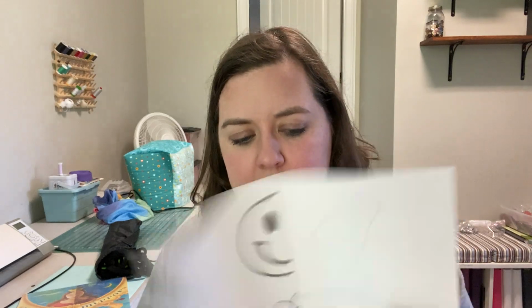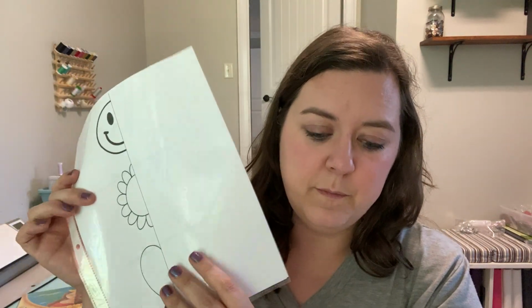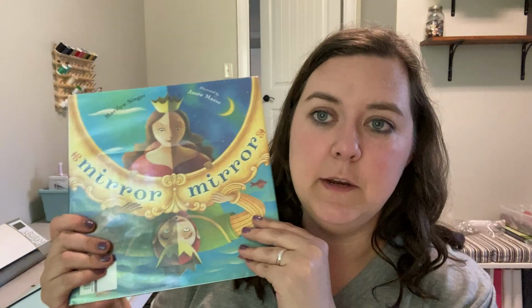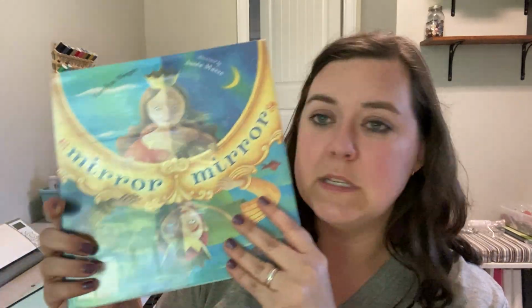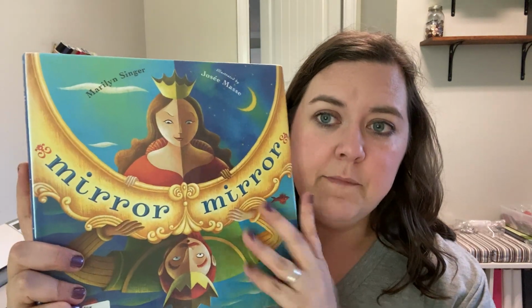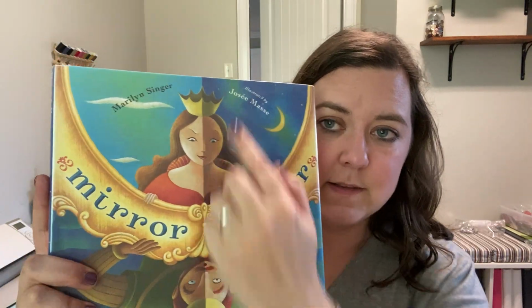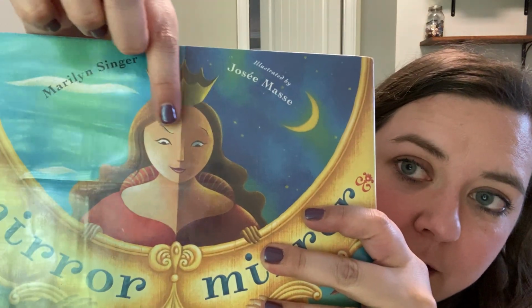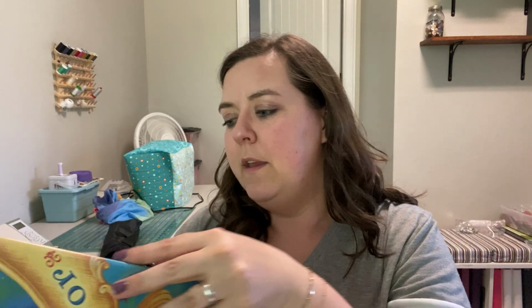Then I had this little worksheet for them to practice with before we got into our main project, and also had this book, Mirror Mirror. This is like a poetry book. I didn't read any of it to them. We just looked at the picture on the cover. I know the light's hitting that, and we talked about how this is kind of like a line of symmetry and how it's very symmetrical. It's not exactly; one child pointed out her eyebrows are a little bit different. So it was a good discussion.